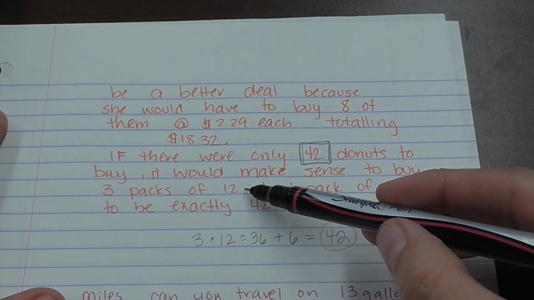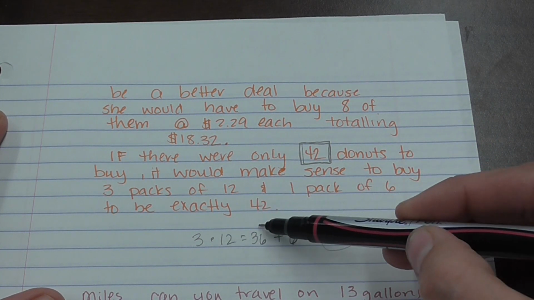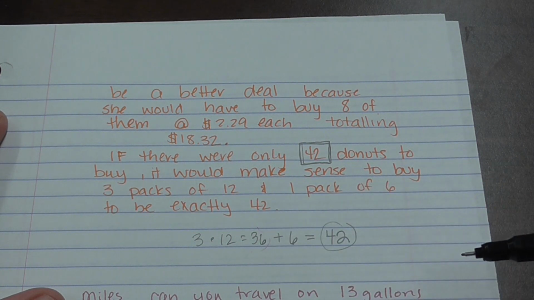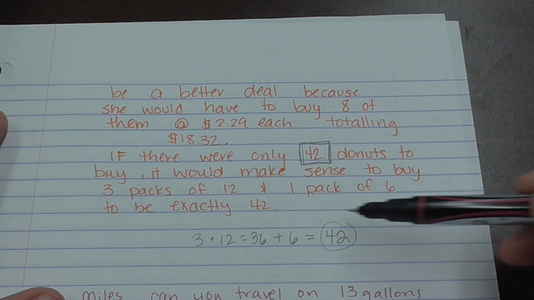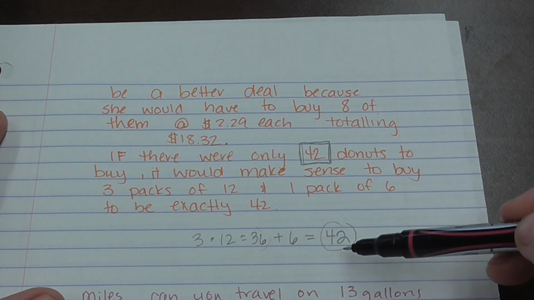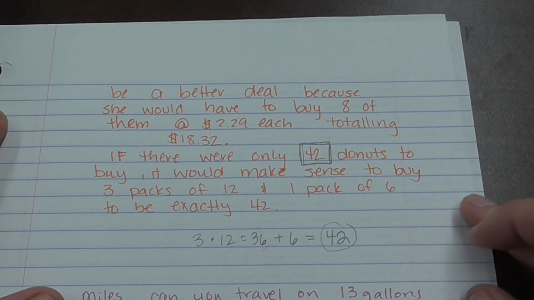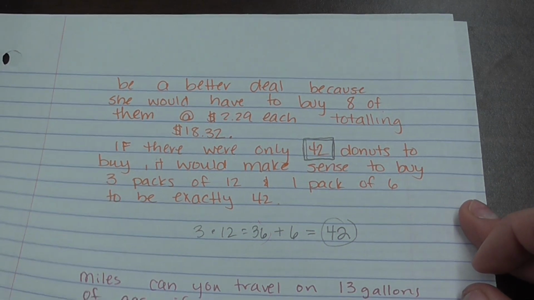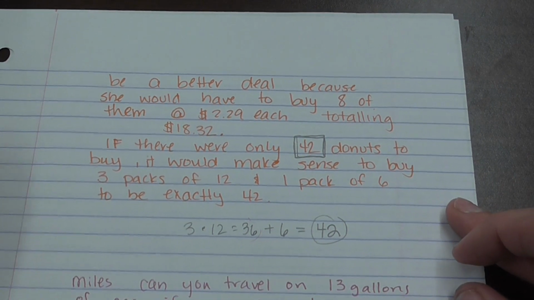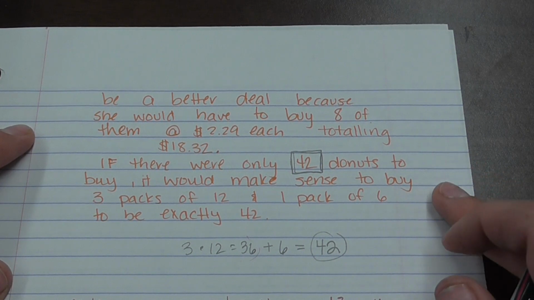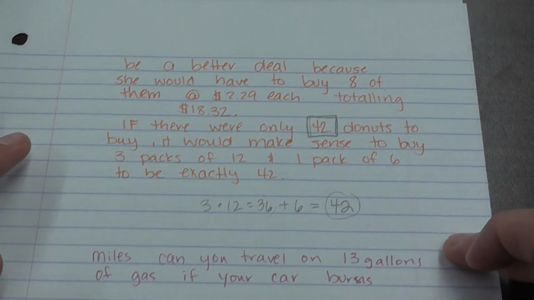Now, if there were only 42 donuts to buy, then it would make sense to buy 3 packs of 12, which is 36 donuts, and then 1 pack of 6, because 36 plus 6 equals 42. And it would be cheaper to buy that than to buy 4 packs of 12 donuts. But in our case, we've got 44, not 42. If we had 42, then it would work out for us.